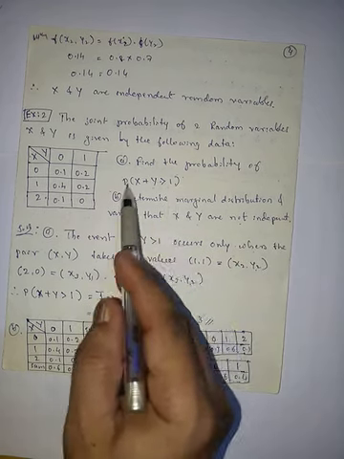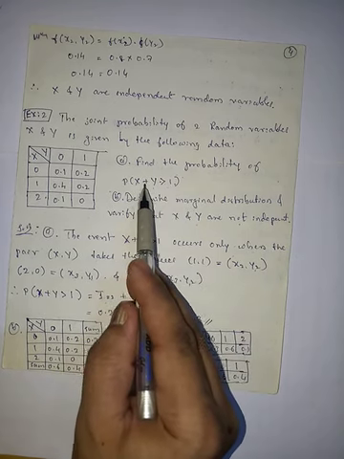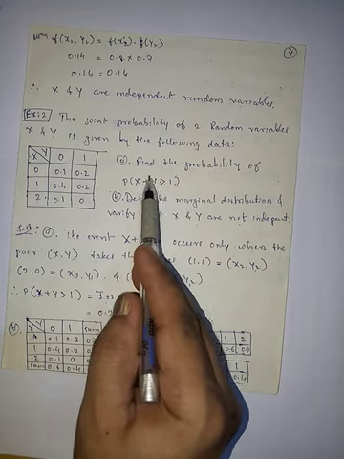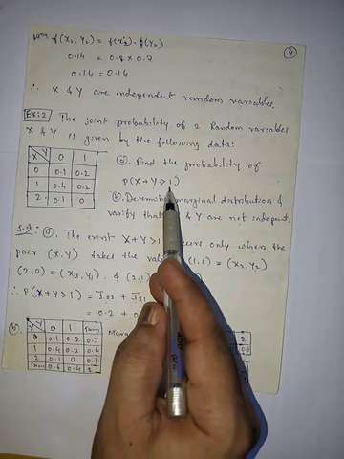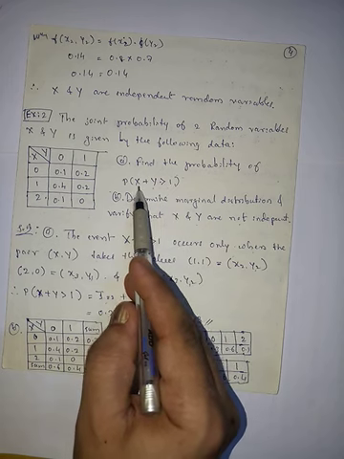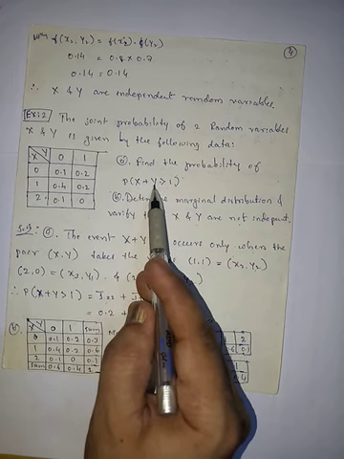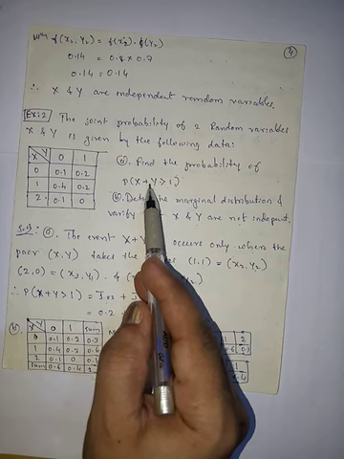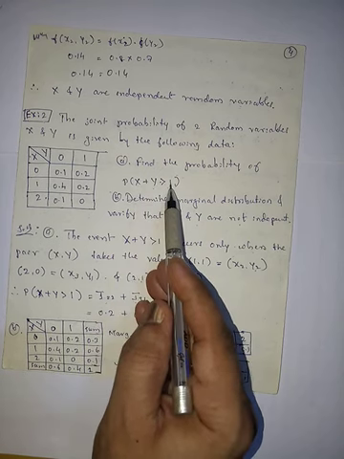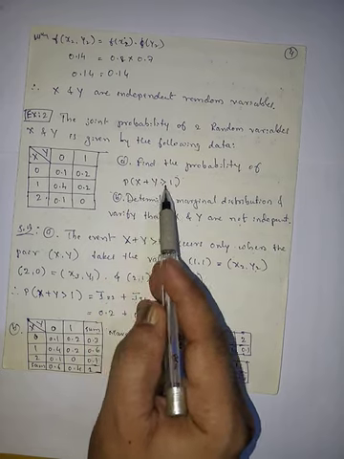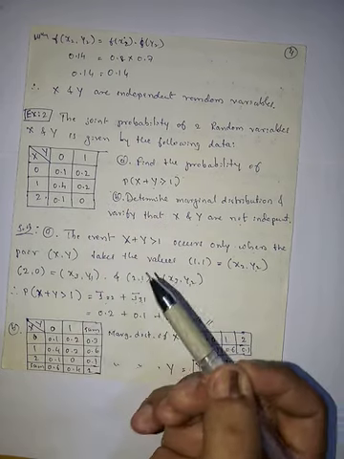For the first one, probability of x plus y greater than 1, first we take this condition: x plus y greater than 1 means taking the value of x and the value of y. When you add them you must get greater than 1, so we first write all those combinations.